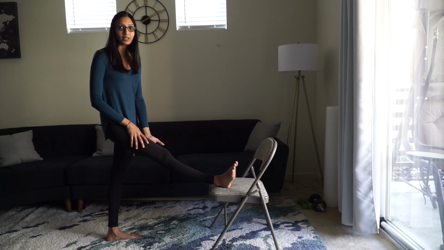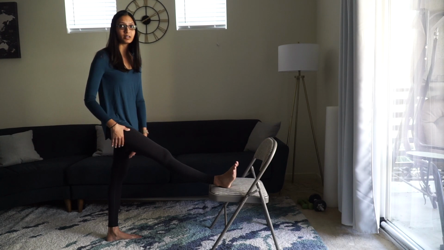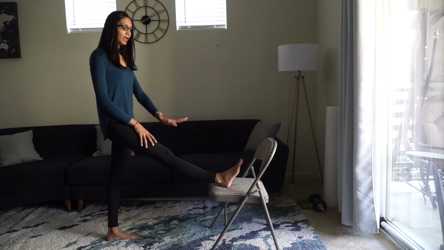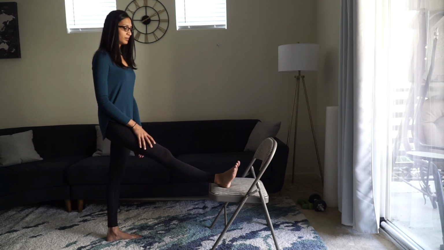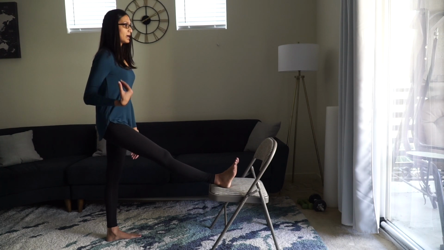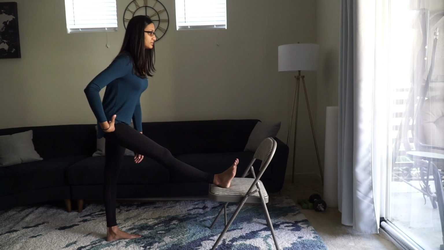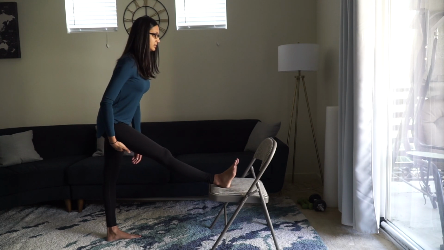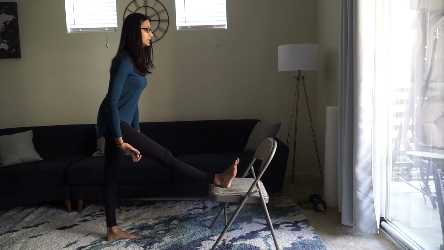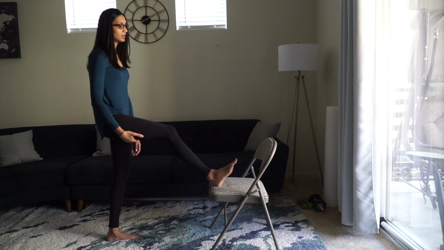Again, if you start to feel any radicular symptoms, numbness or tingling going down the leg into the foot, angle your foot out towards 1 o'clock. Repeat the same thing. Back nice and elongated, hinge at the hips, lean forward. And then hold for 30 seconds, slowly come out of the stretch.